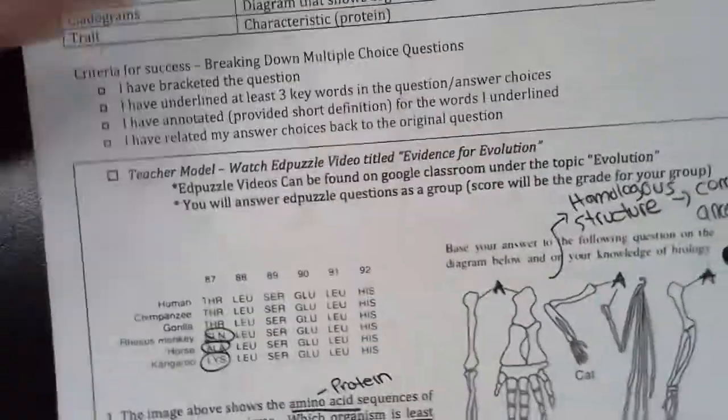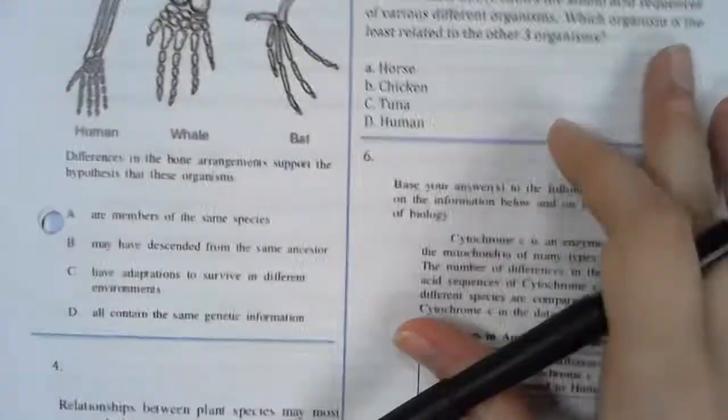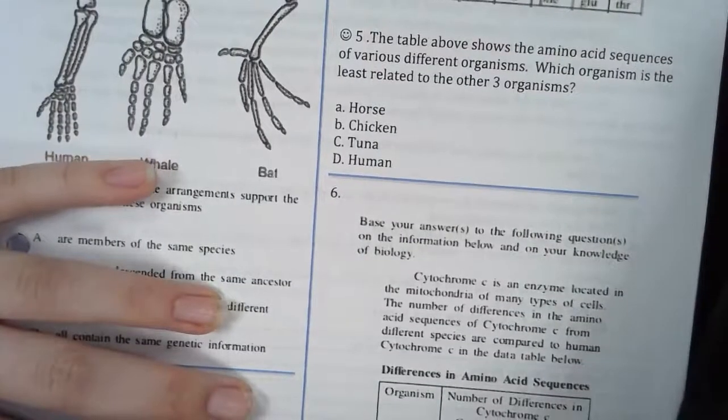Your job is going to be following this criteria for success and answering the practice questions on this page, and get started. Have fun.